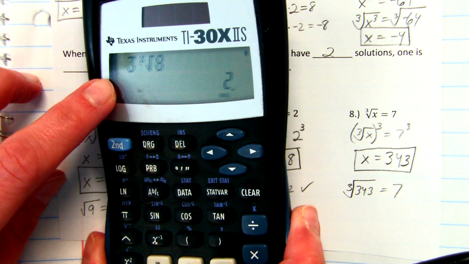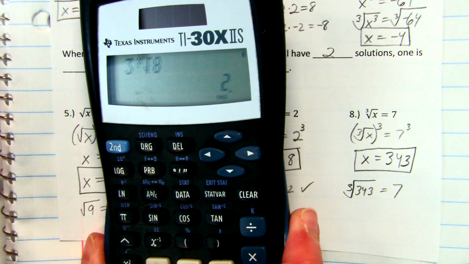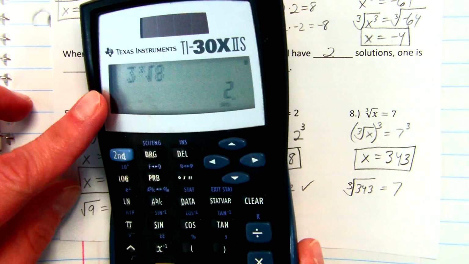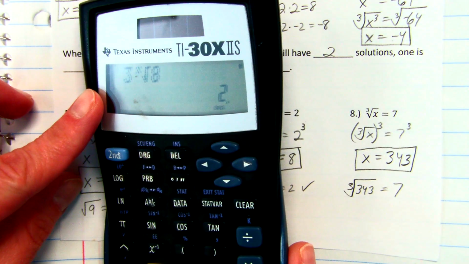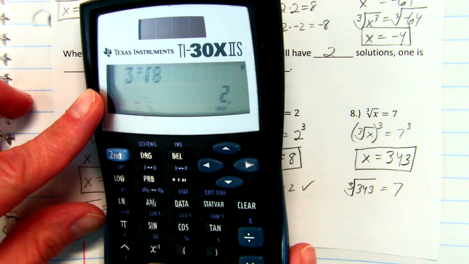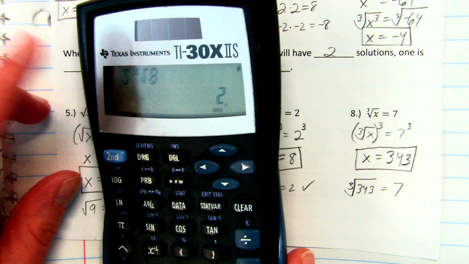So since we wanted a cubed root, you have to tell it that x is 3 and do that. But these scientific calculators are really cool. They have the ability to do these. Some of them actually have a cubed root button, but this one doesn't. Usually they just have that x root, and you have to tell it it's a cubed root. But you could do 4th roots, 5th roots, anything with that key.